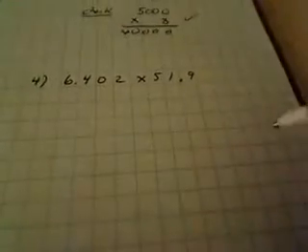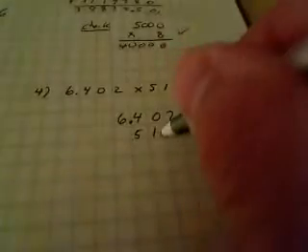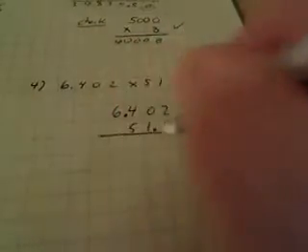Okay, last problem, number 4. Get this thing lined up momentarily here. Okay, again, that's the problem. Make sure you remember your decimal point.